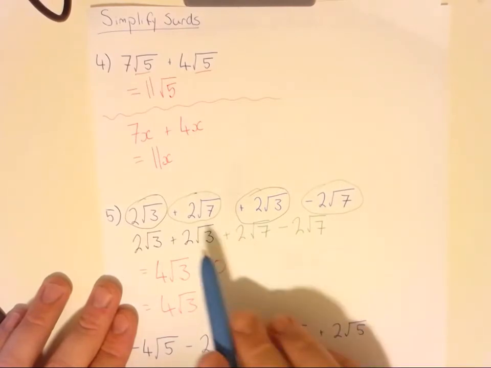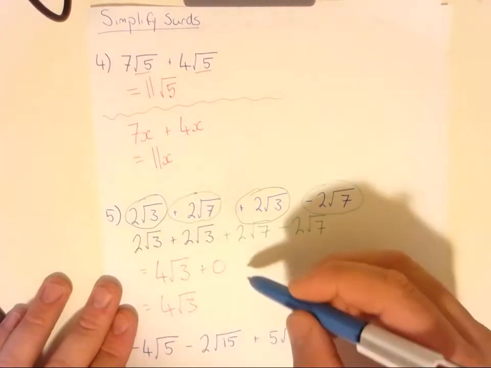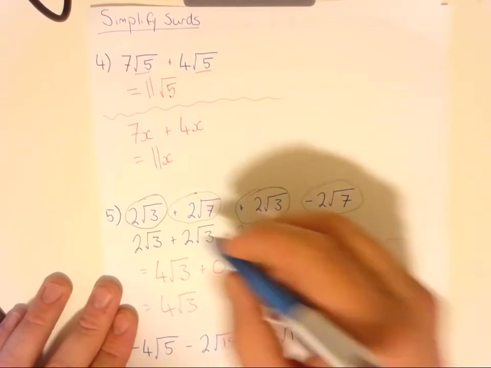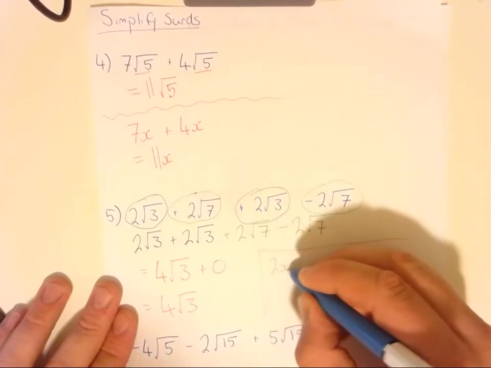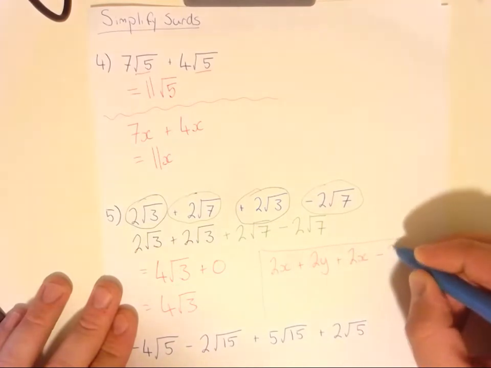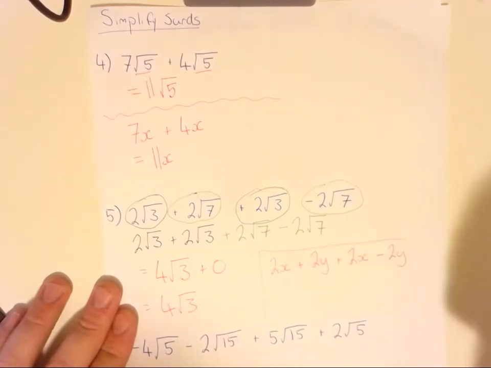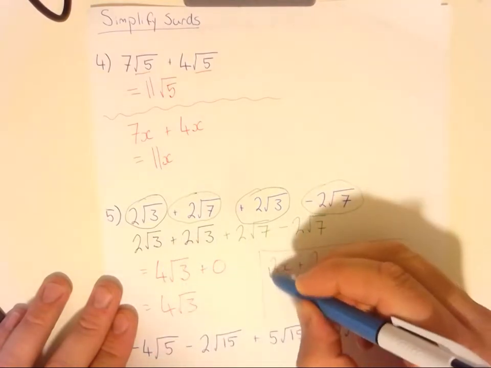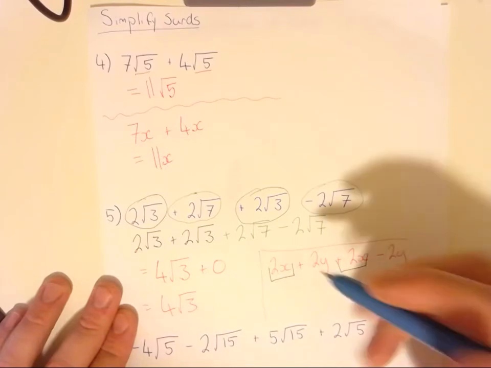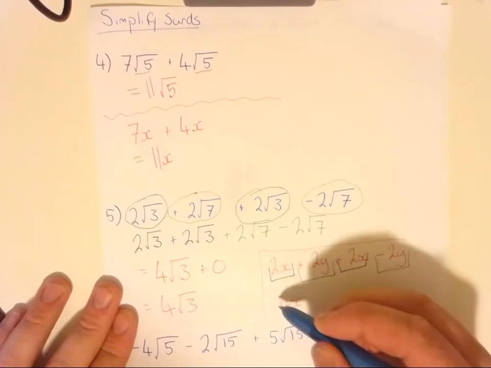Alright. Again, if you want to compare this to something we might already know, think about it as the original equation, this one here being 2x plus 2y plus 2x take 2y, and as I did with my surds, I just identified my like terms here and here, and then here I go 2x plus 2x is 4x, and 2y take 2y is 0, so this would be my final answer.